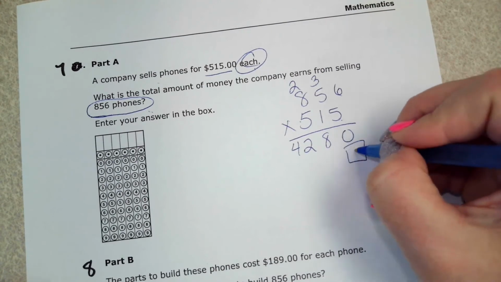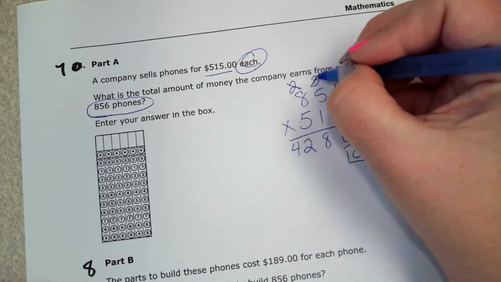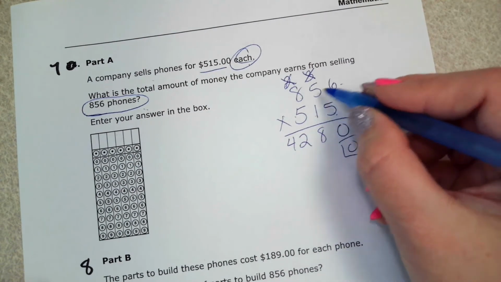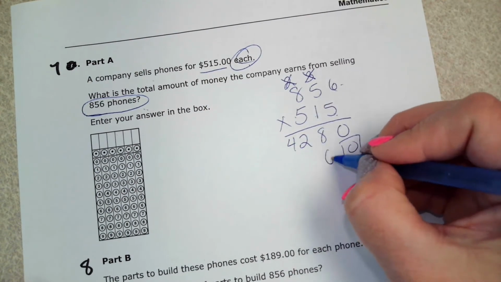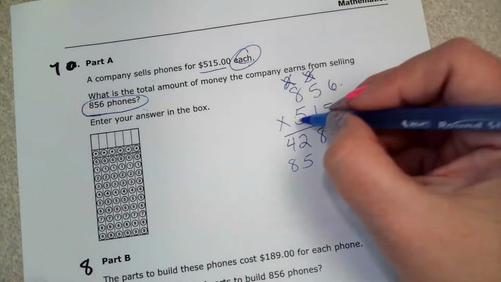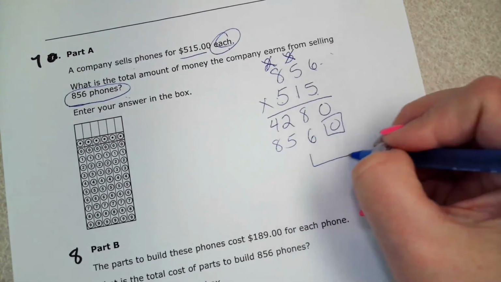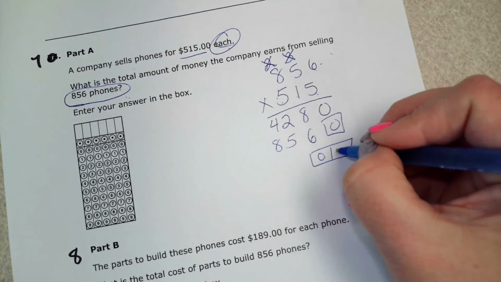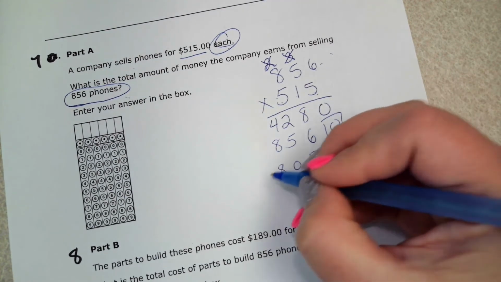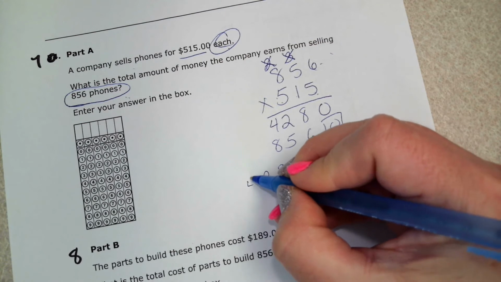Put in my washing machine, wash out my carries. And then 1 times anything is easy. 1 times 856 is 856. But I'm keeping everything in line. And then guess what? 5, I'm putting in my washer dryer combo. 5, we already did 5. So I know it's 0, 8, 2, 4.